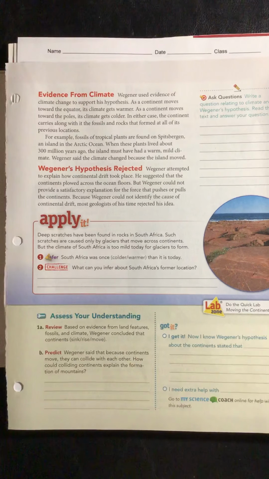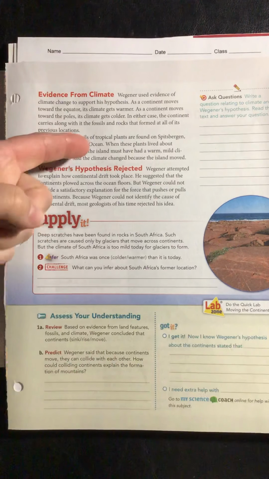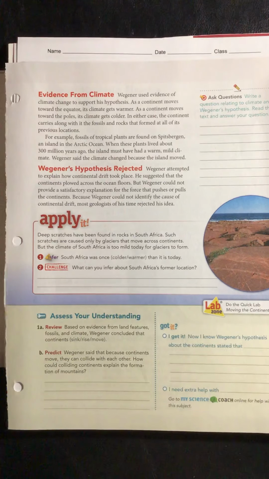For example, fossils of tropical plants are found in Spitsbergen, an island in the Arctic Ocean. It's freezing there. We would not have tropical plants there. When these plants lived about 300 million years ago, the island must have had a warm, mild climate, probably close to the equator. Wegener said the climate changed because the island moved.